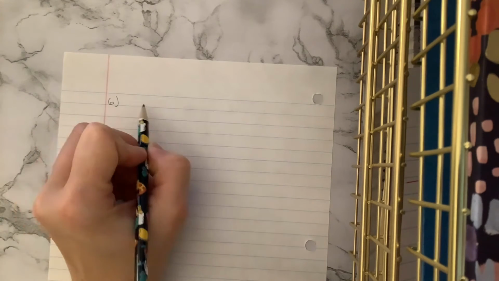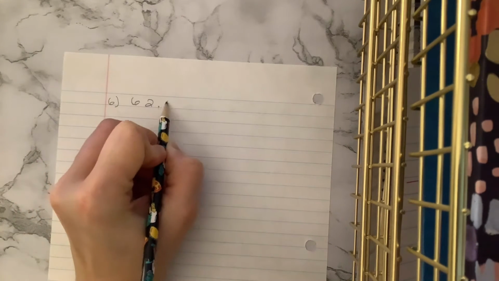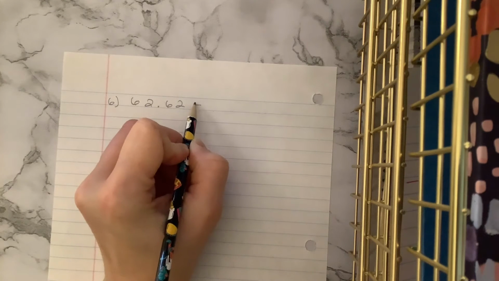I'm going to have you actually pause on this one. So our problem here is 62.62 divided by 31. So remember, when you pause, you're first going to do an estimate, and then you're going to find the exact answer. So go ahead, give it a try. Come on back and see how you did.